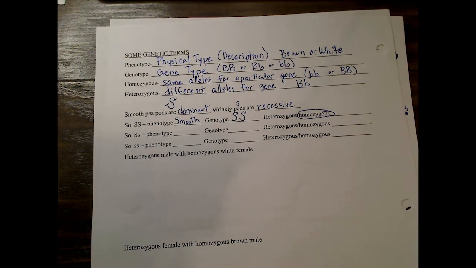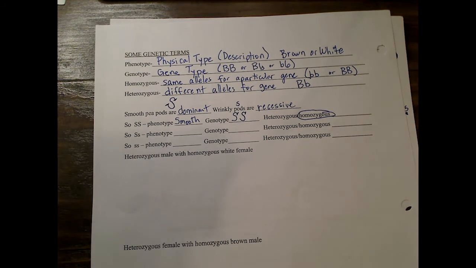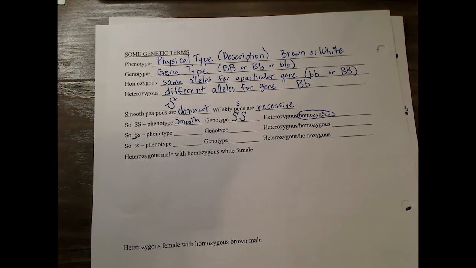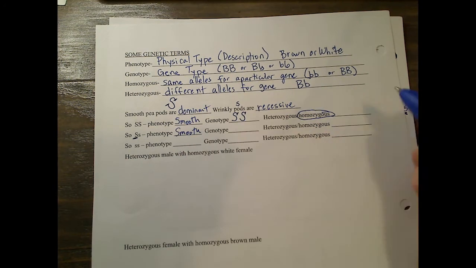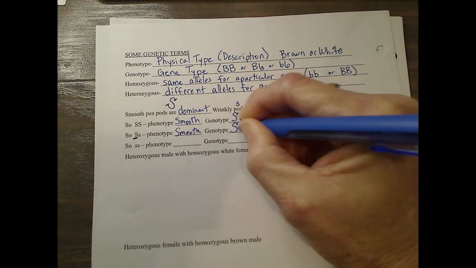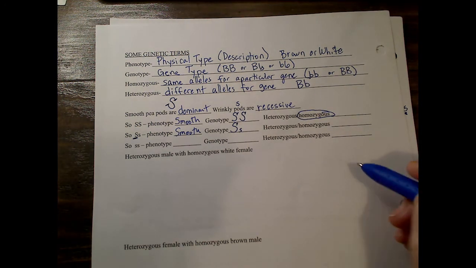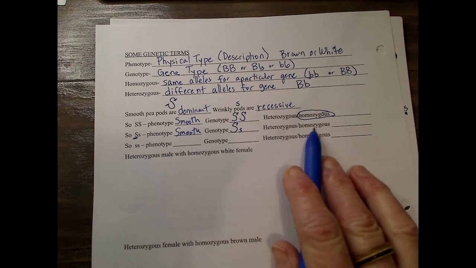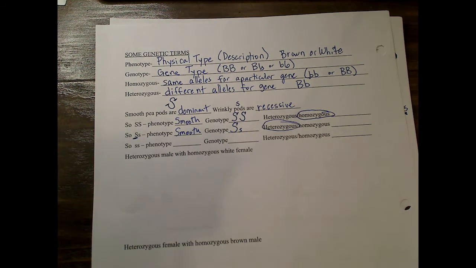All right, let's try it for a capital S, little s. So the phenotype is, what do they physically look like? Capital S is dominant, so that means we are smooth. Genotype are the genes, so I got a big S and a little s. Notice I'm exaggerating my little s. And are their genes heterozygous? Are they different? Or are they homozygous? And here it looks like we got one of each, so we got heterozygous.